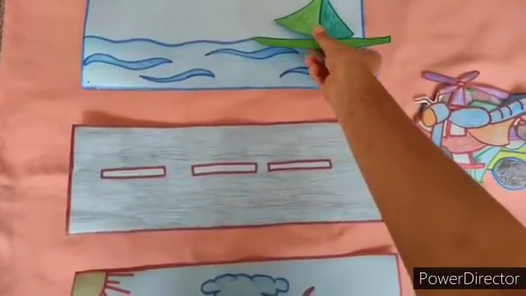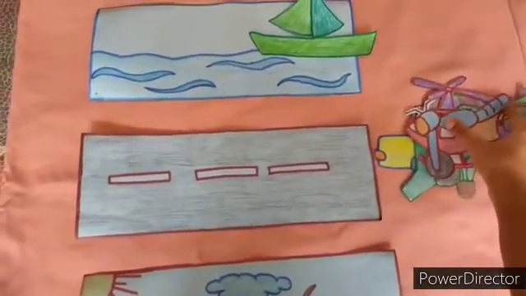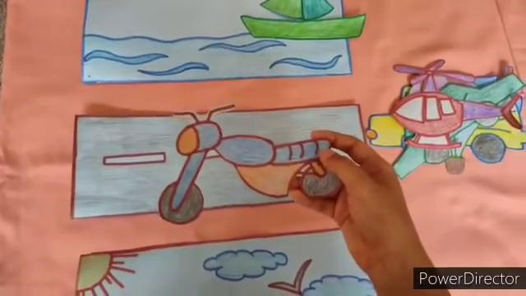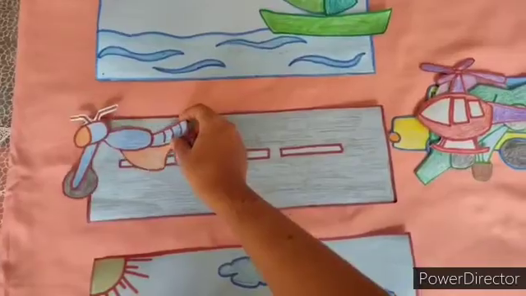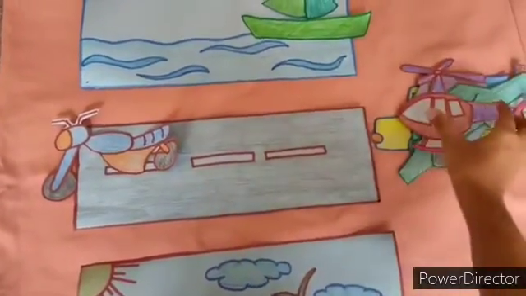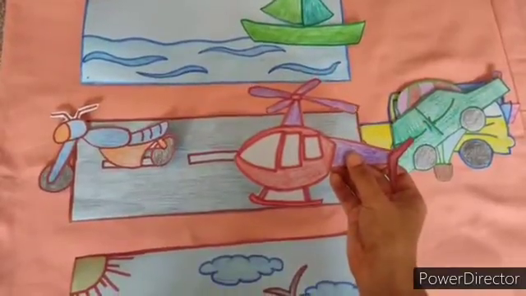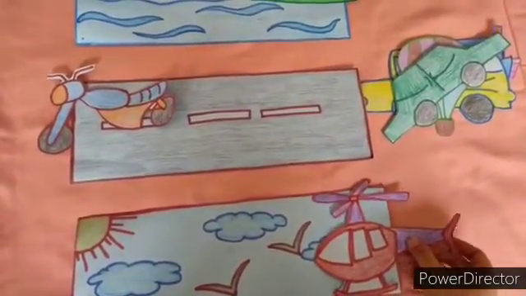Which vehicle is this? Boat. Boat is a water vehicle. Next, which vehicle is this? Bike. Bike is a land vehicle. Next, what is this? Helicopter. Helicopter is an air vehicle.